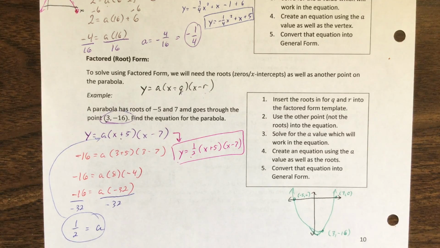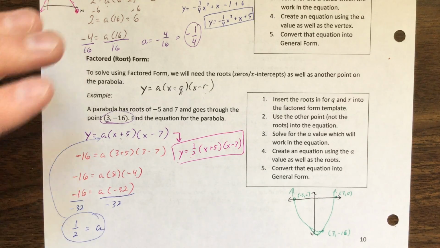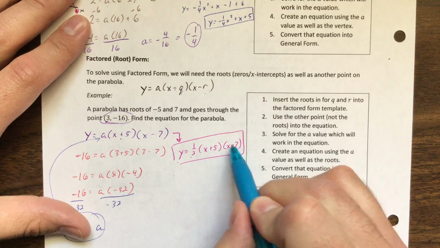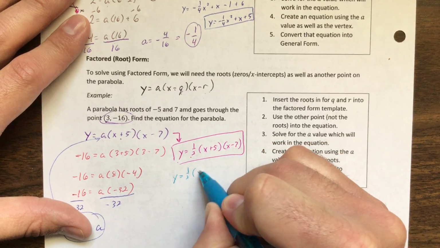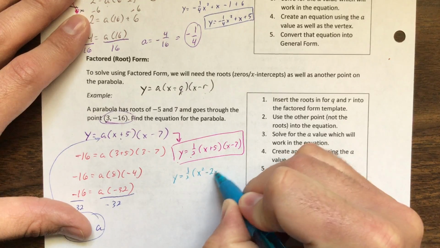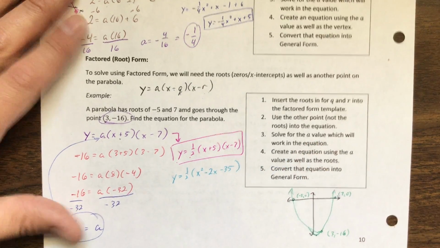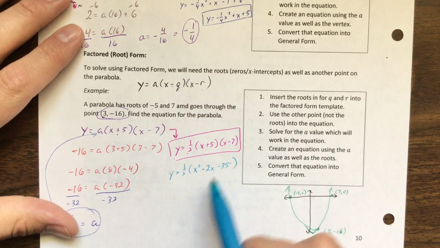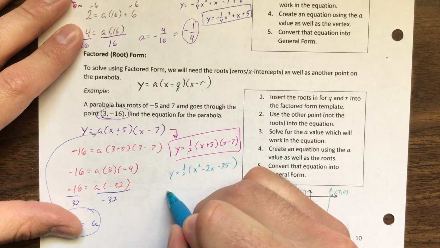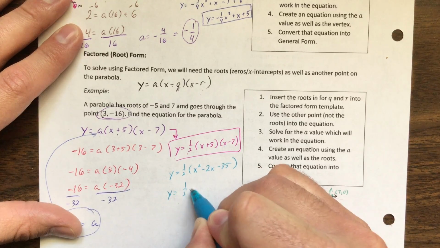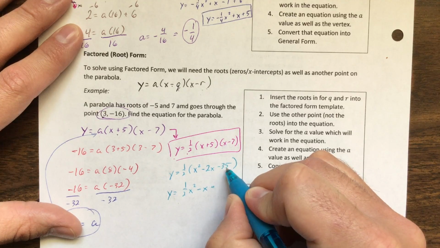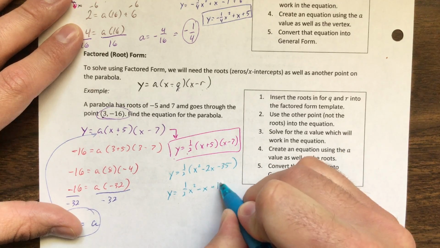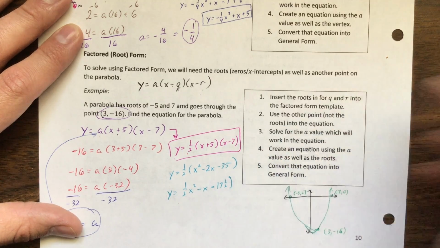Now if we want to change that into general form, which I may ask you to do, I may not, and sometimes it's nice to see it in graphic form, what we do is we multiply this out. So y = 1/2(x squared - 2x - 35), multiplying it out, and then we multiply everything by half. And so y = 1/2 x squared - x - 17.5.